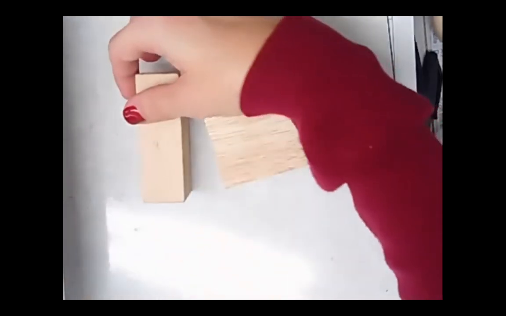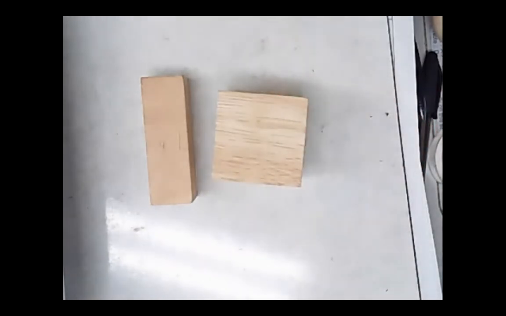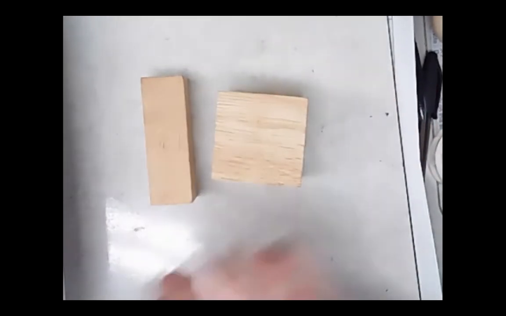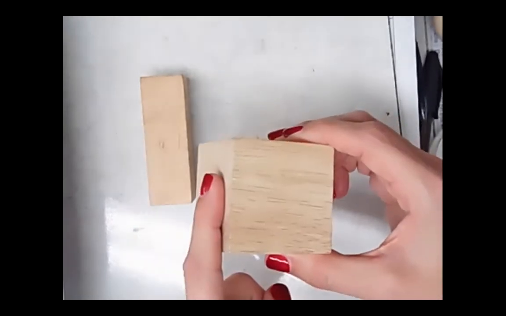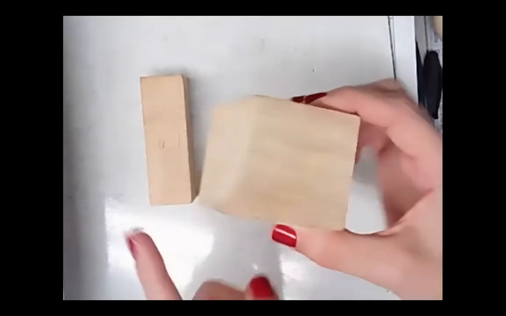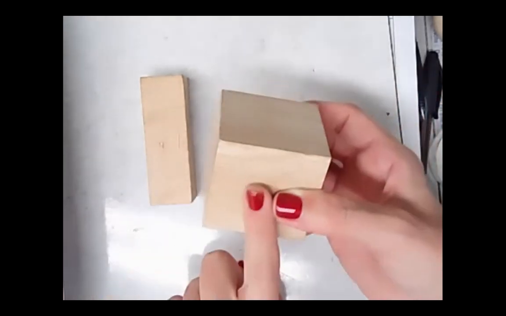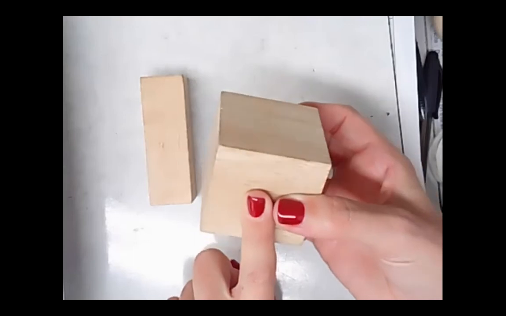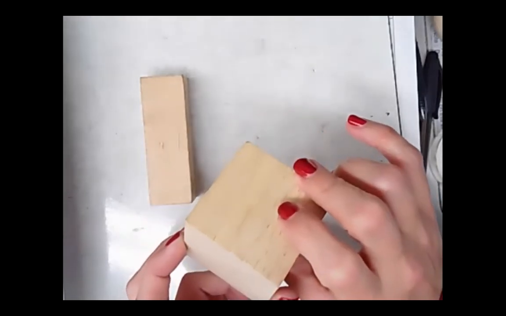How many faces does the cube have? Let's see. 1, 2, 3, 4, 5, 6. So it has 6 flat surfaces.